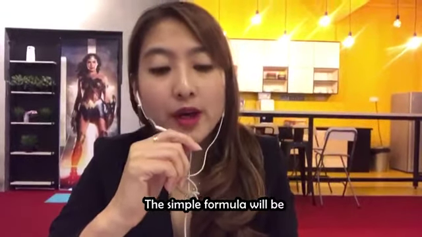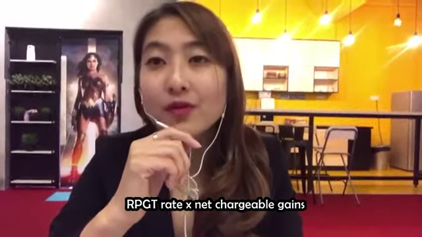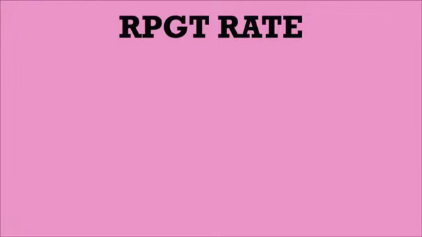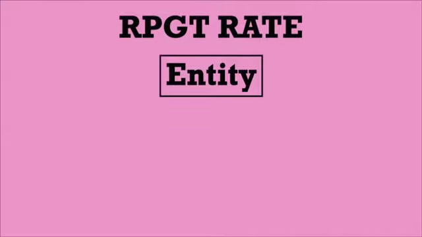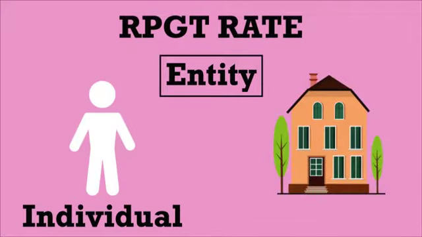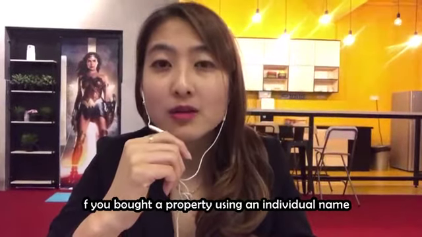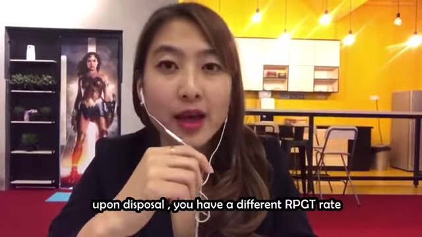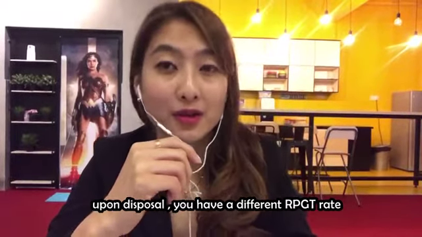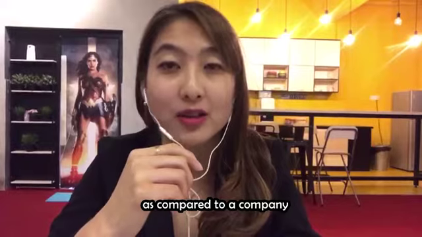The simple formula will be RPGT rate times net chargeable gains. So let's talk about RPGT rate first. RPGT rate is highly dependent on two main factors. The first factor is the type of entity. So first thing first, you need to ask yourself, what type of entity are you representing? Are you representing an individual or a company? If you're buying a property using your own name as an individual, upon disposal you will have a different RPGT rate as compared to a company.